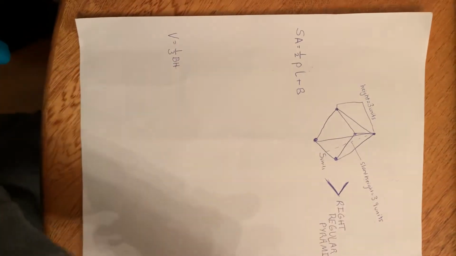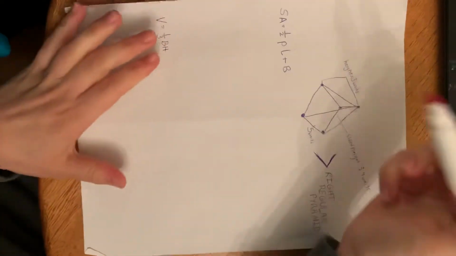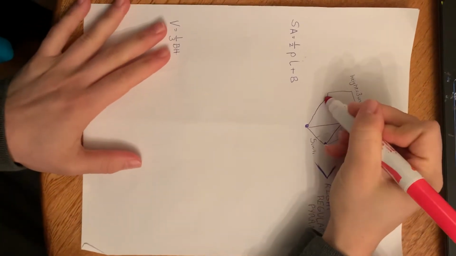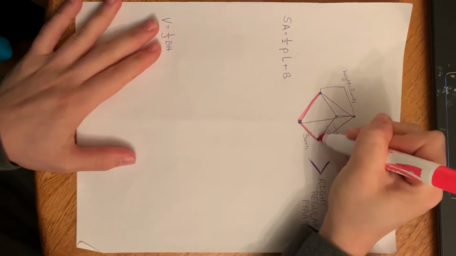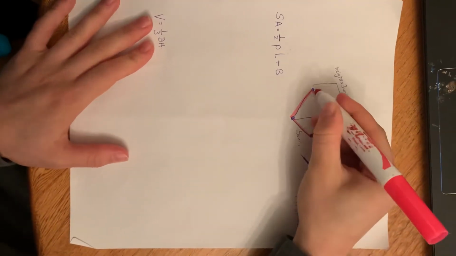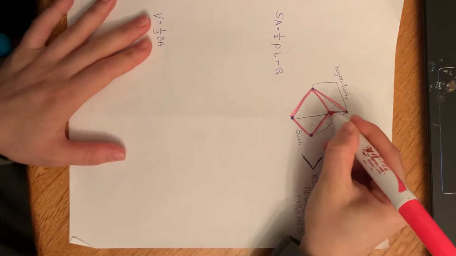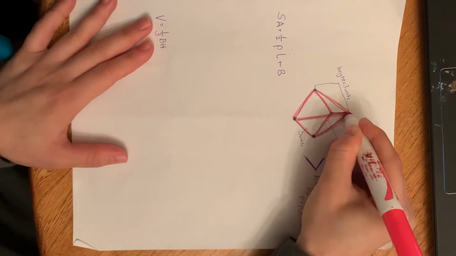So we can take this pink marker here and find the number of edges this pyramid has. So it has 1 edge here, 1 edge here, 1 edge here, 1 edge here. There's 4 edges. Here's another edge. 5, 6, 7, 8.